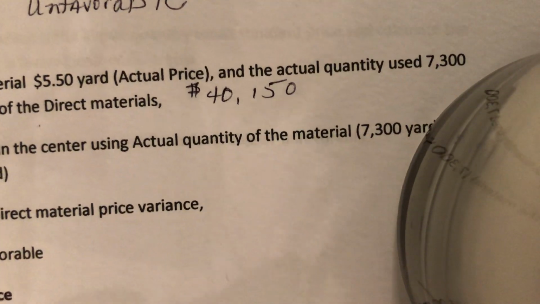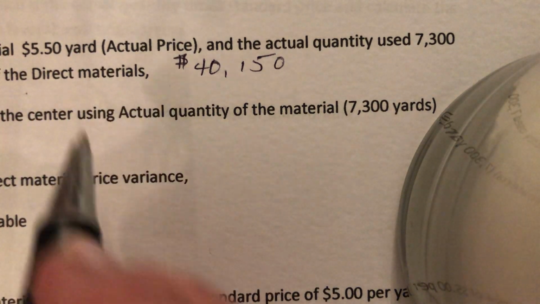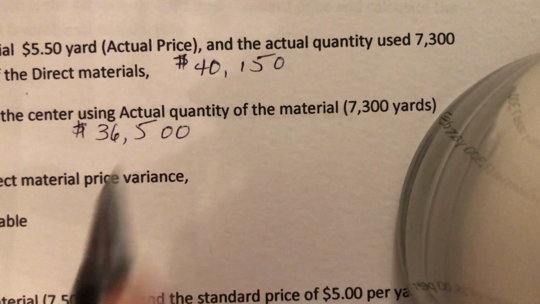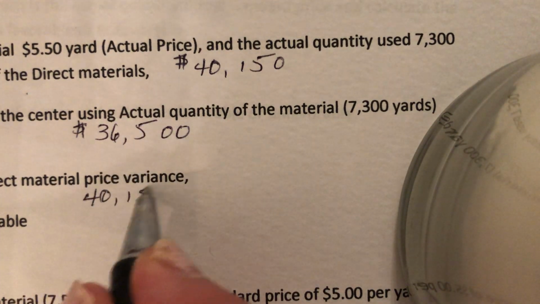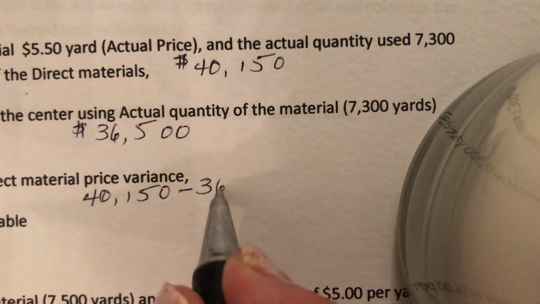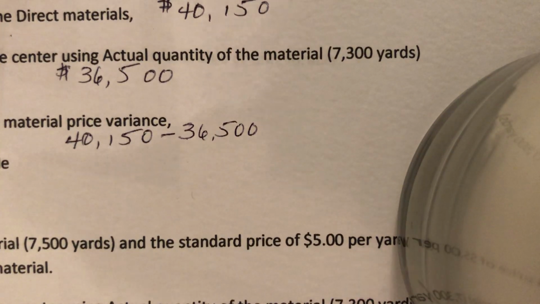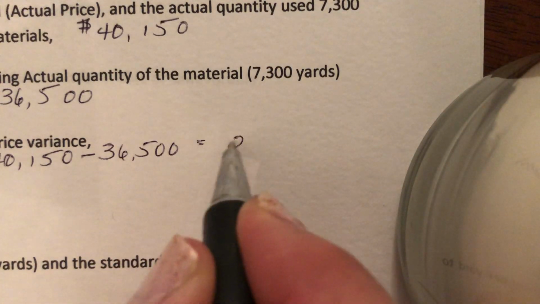And the imaginary number that I call the middle number, they wanted you to calculate that, 36,500. They want you to take the difference, 40,150 minus 36,500, and that is going to give you $2,650.